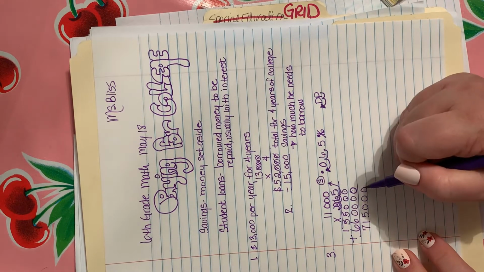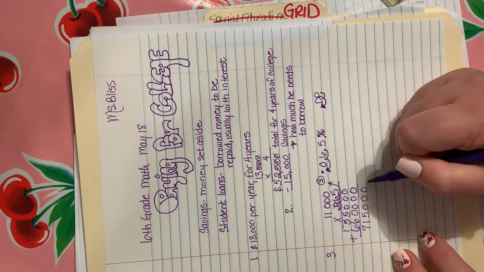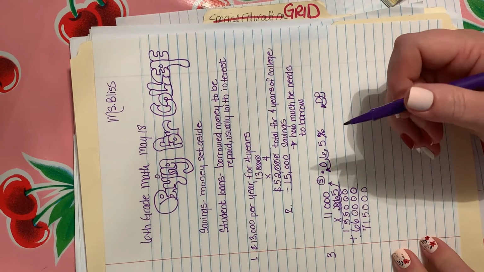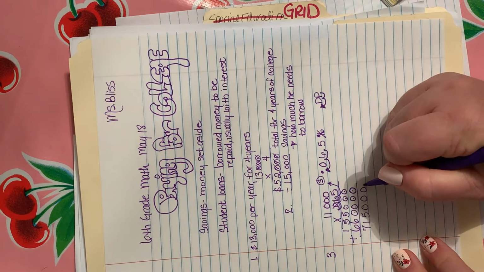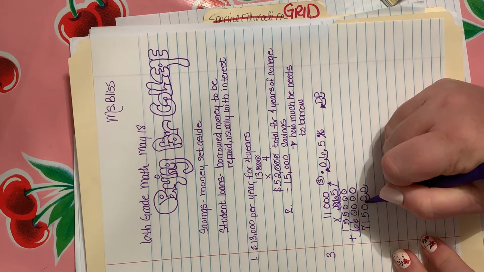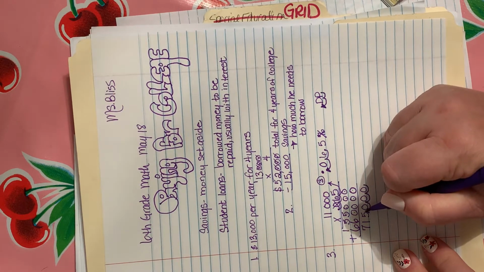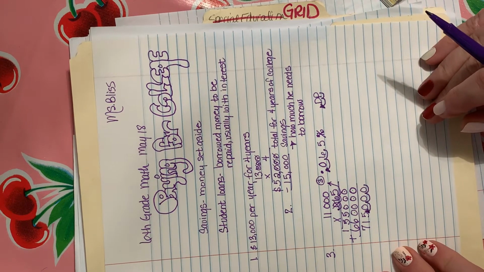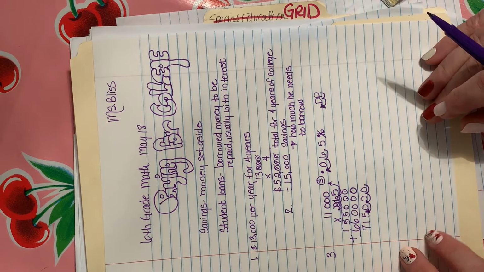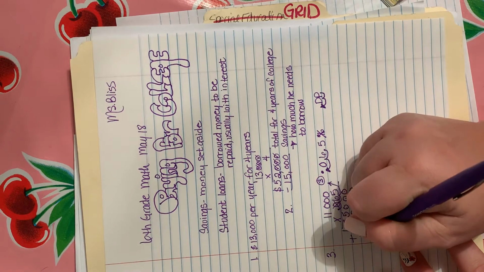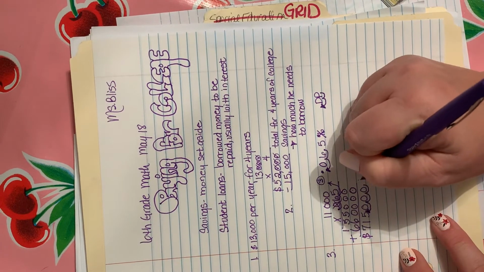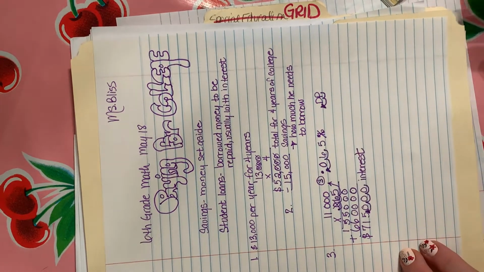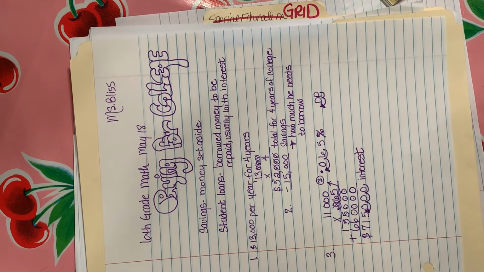Now I need to move my decimal, which is right here, because just because I don't see it doesn't mean it's not there. It's like when you have socks inside your shoes. So I'm going to go 1, 2, and 3. So my answer is, let's see, that's how much interest he would have to pay if he makes no payments.